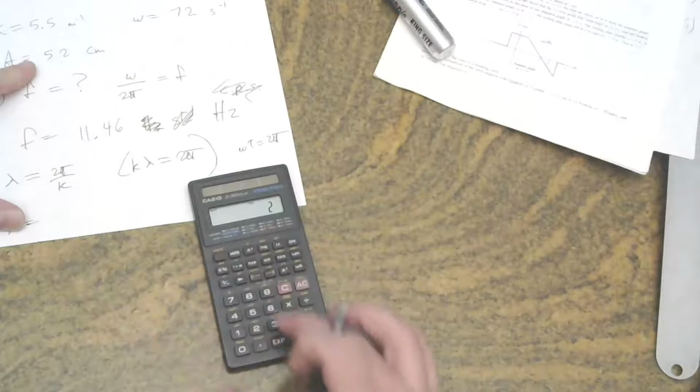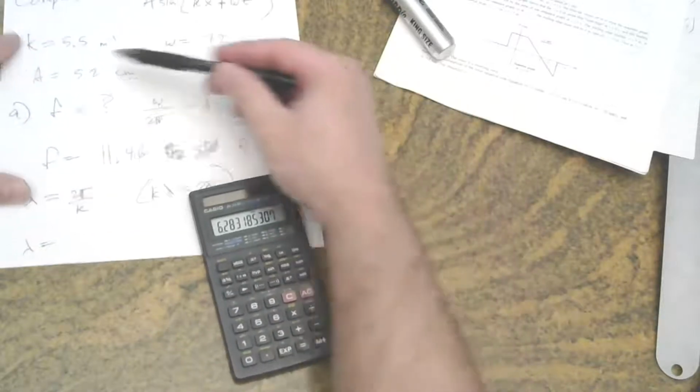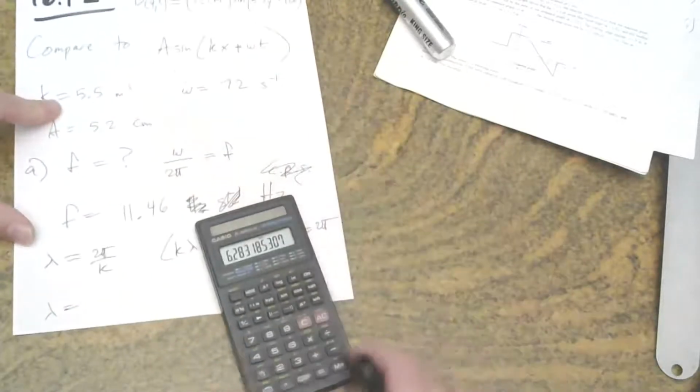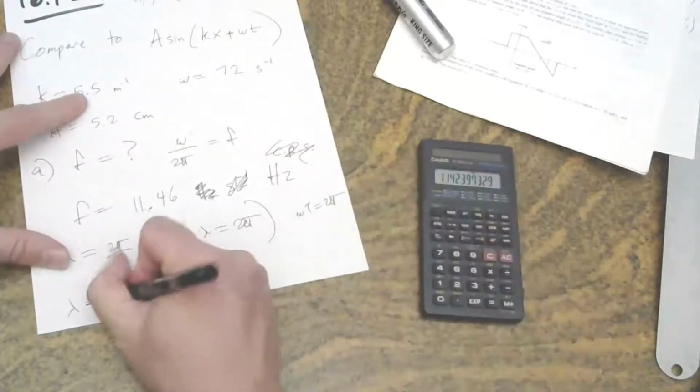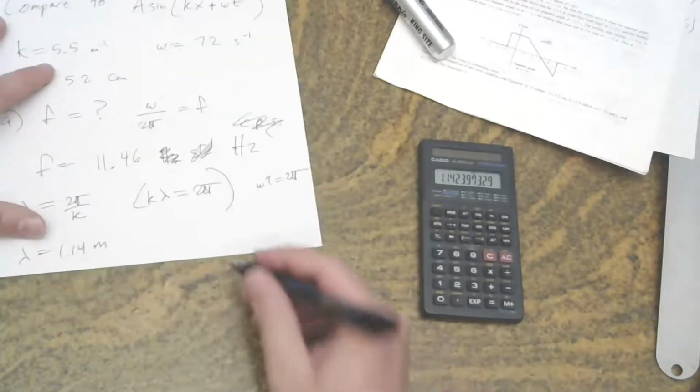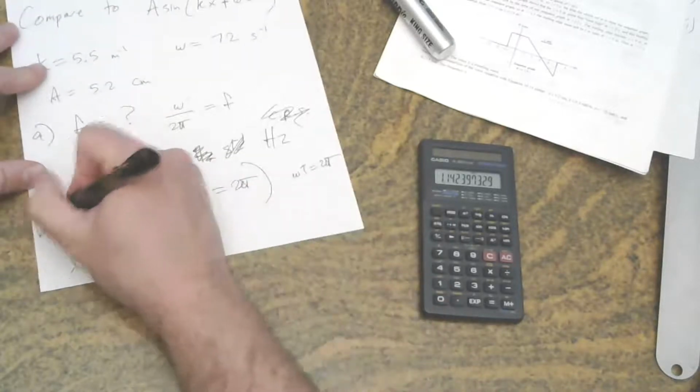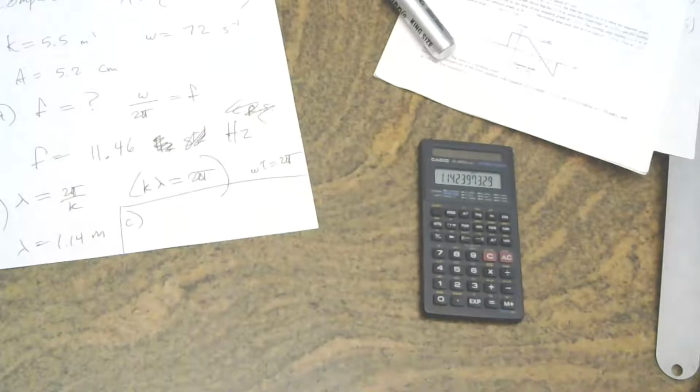So 2 times pi divided by k, we read the value of k right off the function, divided by 5.5, and the wavelength is 1.14 meters. And lastly, I guess that was part B. I'll use the same piece of paper here. They would like to know the wave speed.